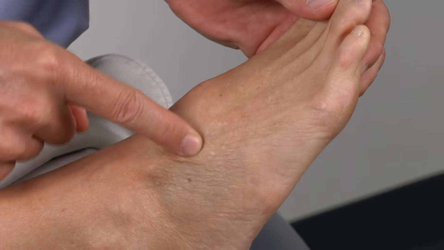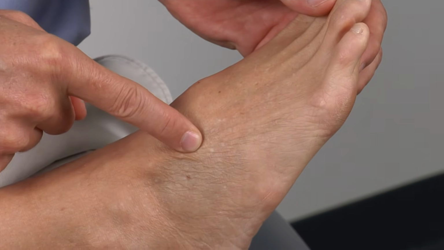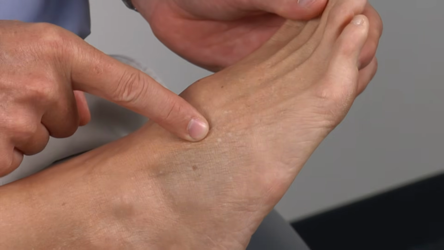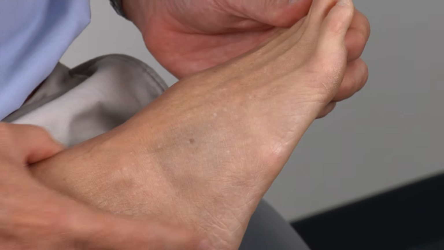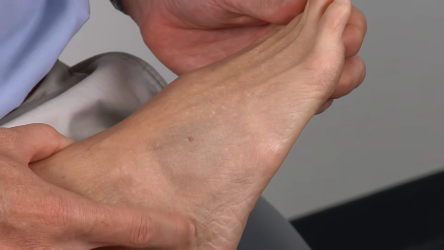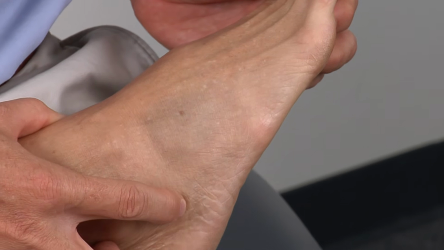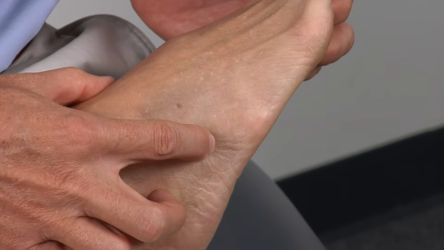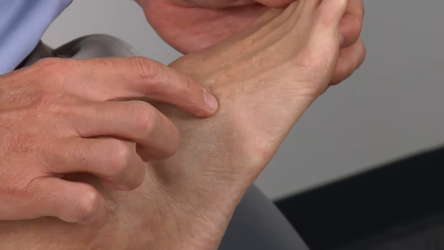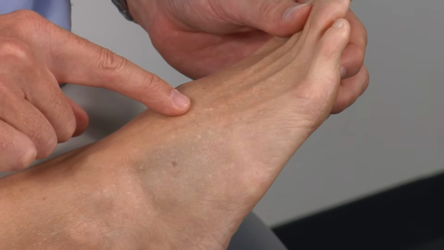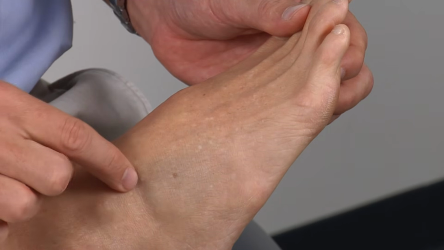So on this structure, we have palpated the lateral malleolus, the lateral tubercle of the calcaneus, the cuboid, the tubercle of the fifth, the third cuneiform, the second cuneiform, the dome of the talus, and the neck of the talus.